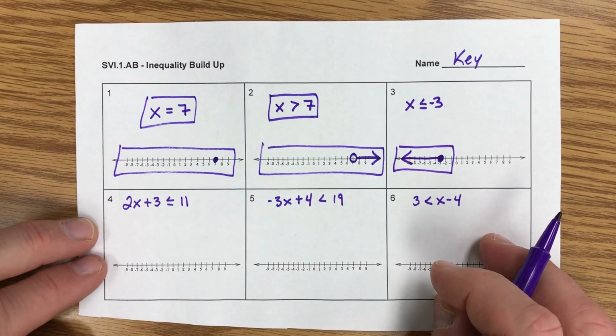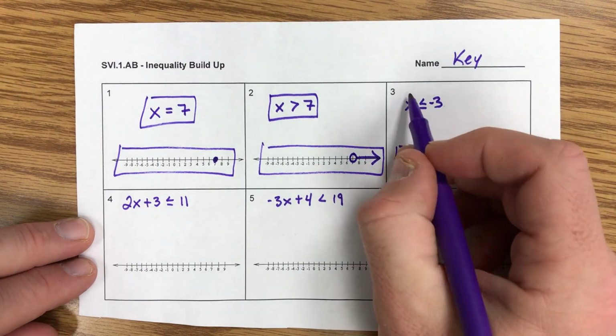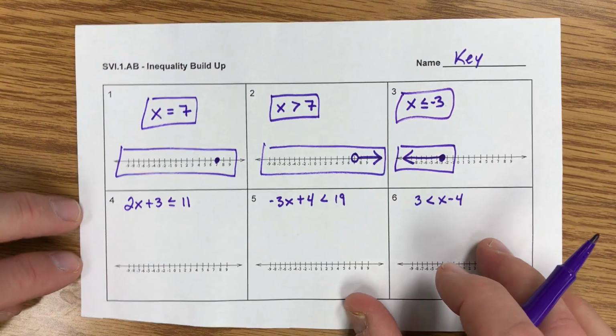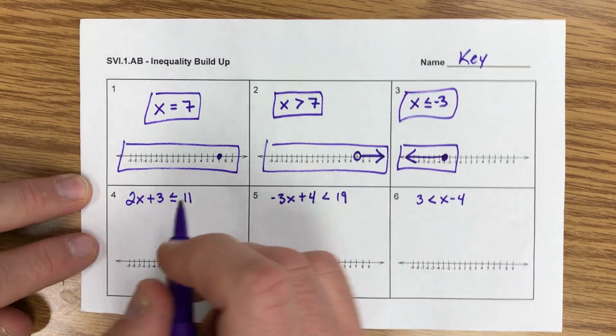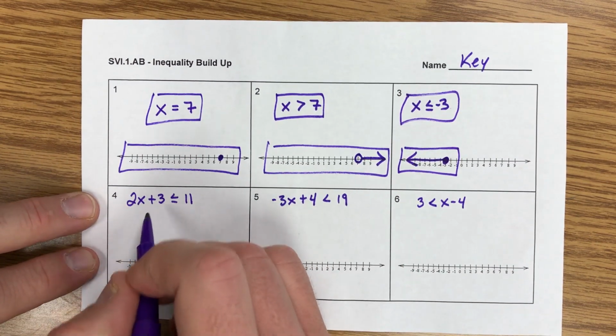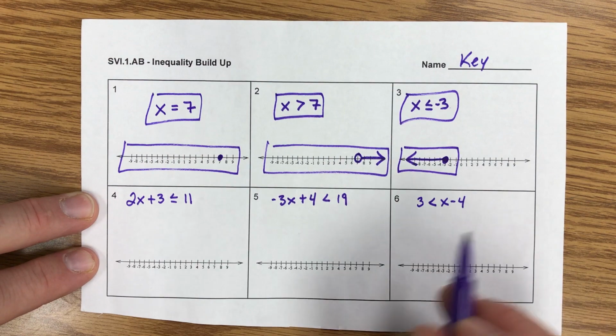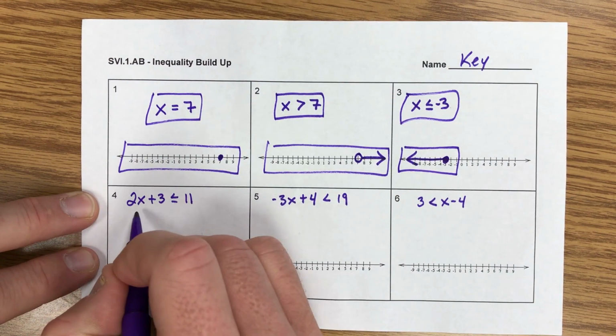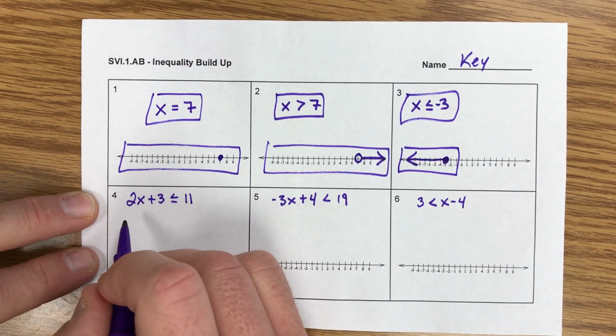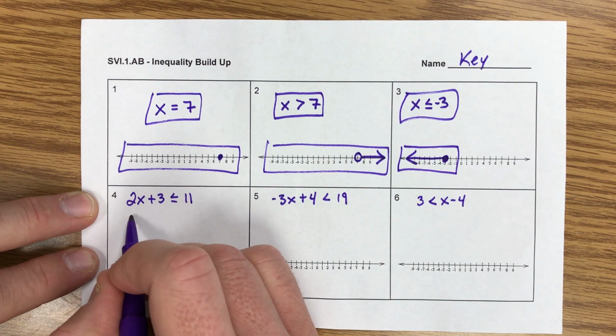So things are going along pretty smooth so far. But now you get to number 4, and you're like, well, you can't just see the answer on number 4. So number 4, you actually have to solve it like an equation. So all these inequalities, don't let them psych you out. Just solve them like an equation first, and then we'll figure out the inequality part after. So let's just solve like an equation first.